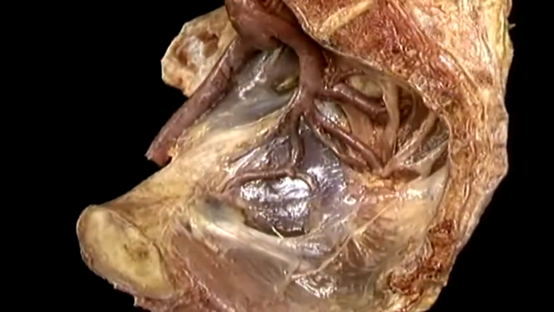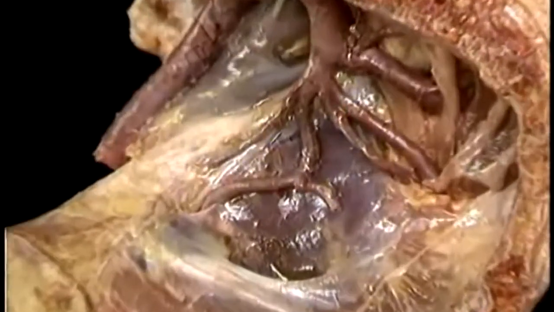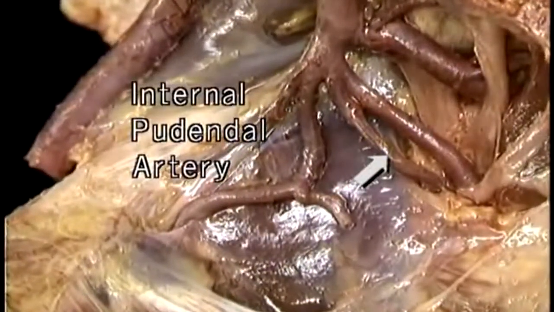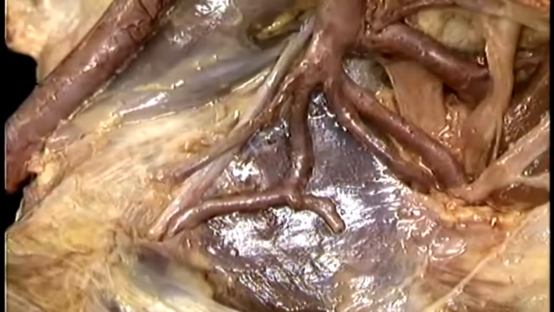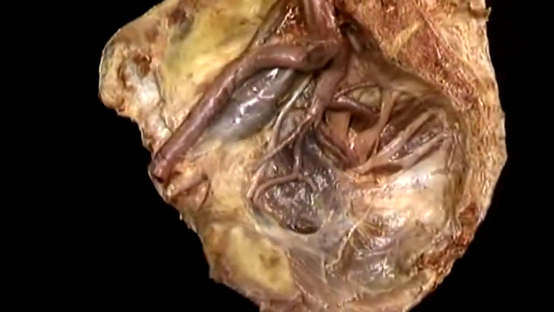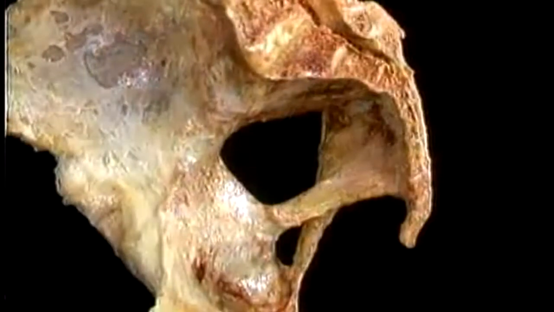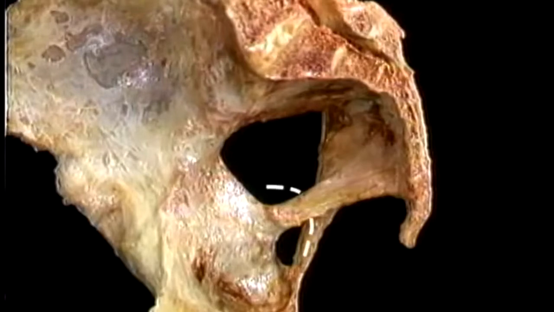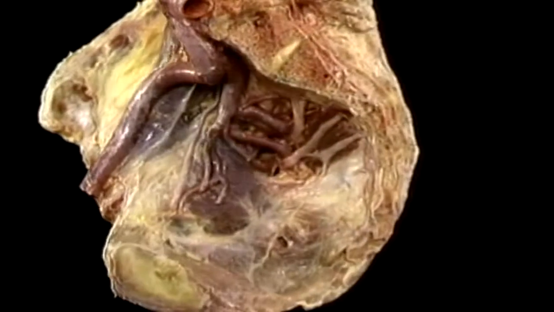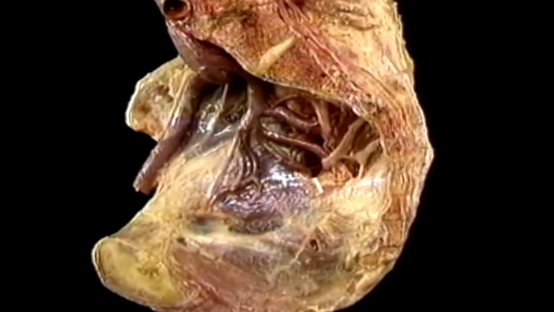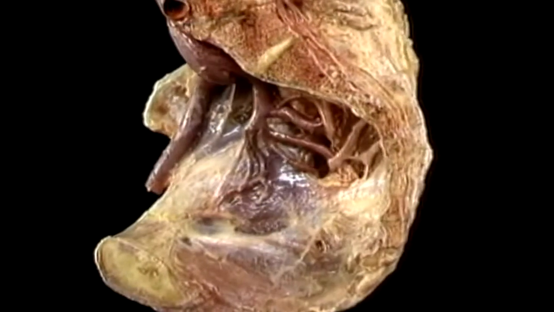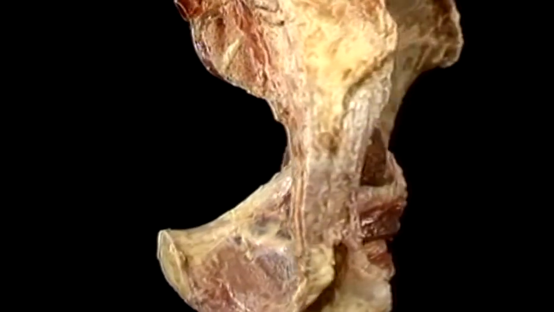The branch of the internal iliac that concerns us most closely here is the internal pudendal artery. It supplies the blood supply to the perineum. To reach the perineum, the internal pudendal artery goes out through the greater sciatic foramen, around the sacrospinous ligament, and back in through the lesser sciatic foramen. In this way, the internal pudendal artery ends up below the pelvic diaphragm. To follow its course, we'll go round to the back.